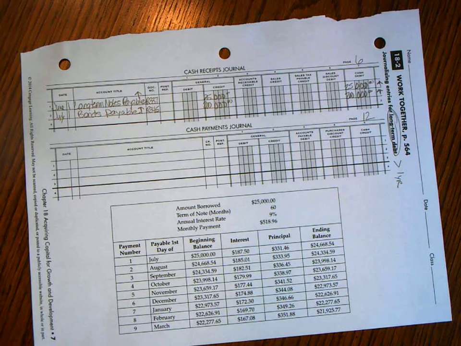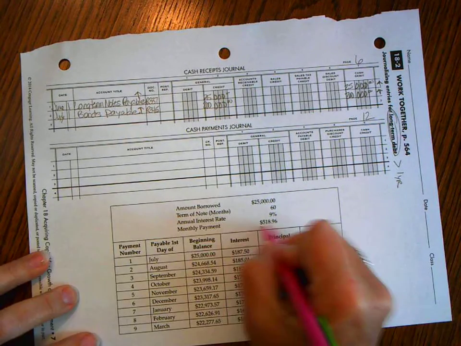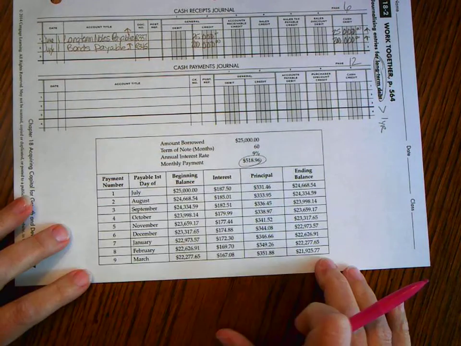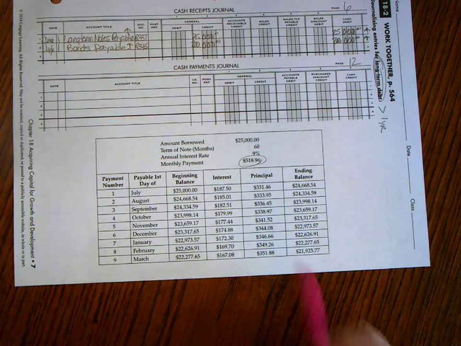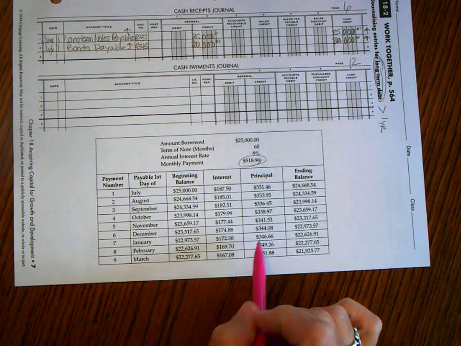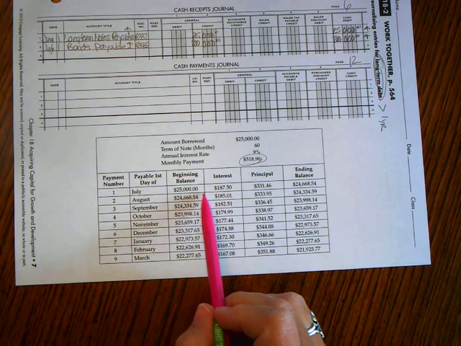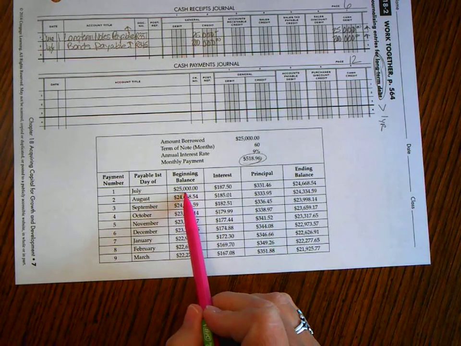Then on December 1st, we're paying cash for the payment of $518.96. This is a table breaking down our payments for this loan. You can see the beginning balance is $25,000.